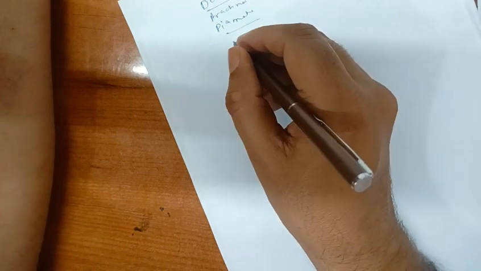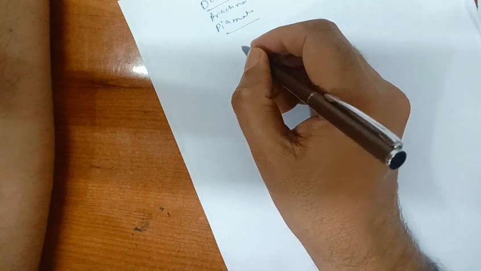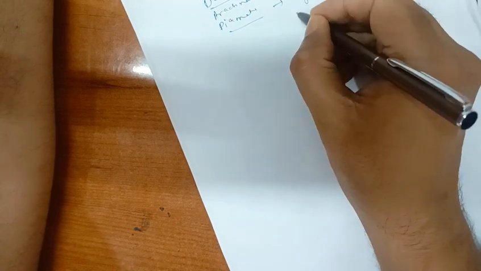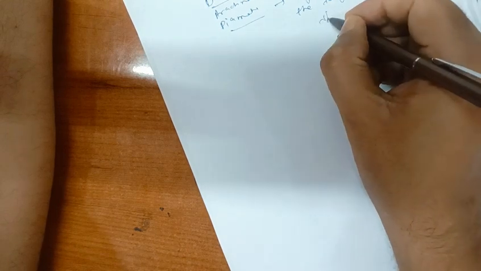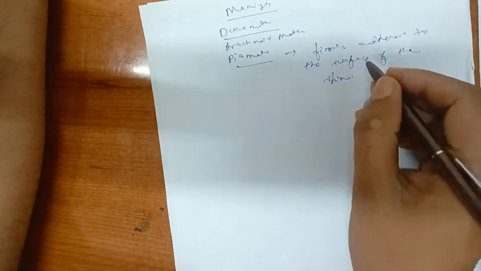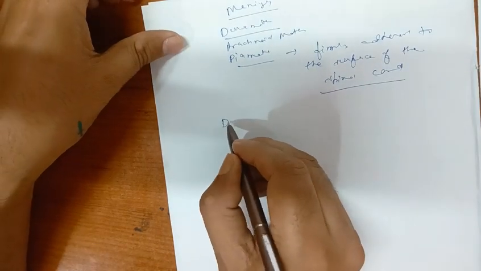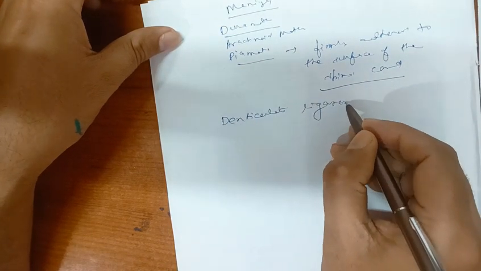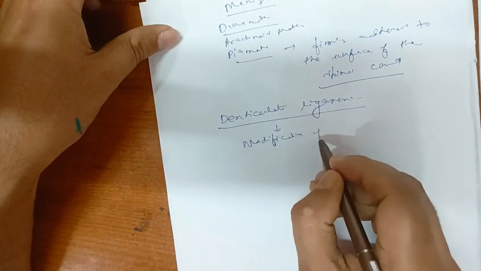Now, the spinal pia mater is the vascular membrane that is firmly adherent to the surface of the spinal cord. Next is the denticulate ligament. Denticulate ligament is the modification of the pia mater.